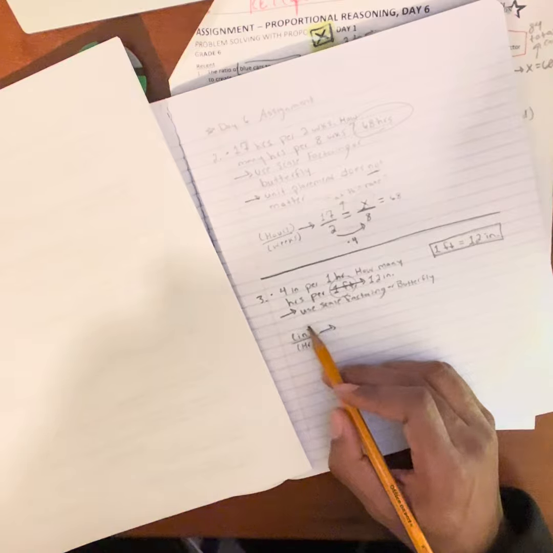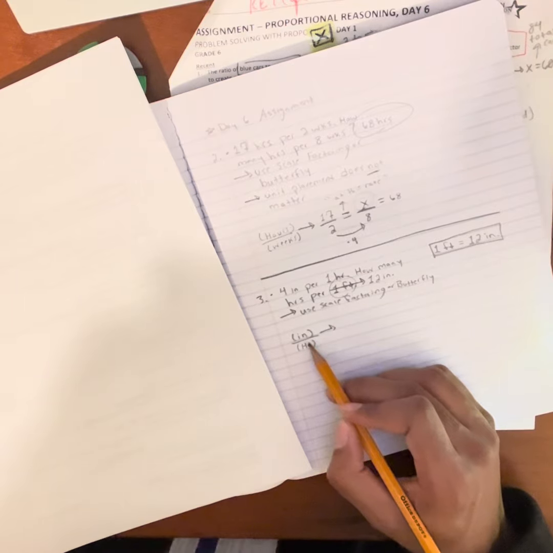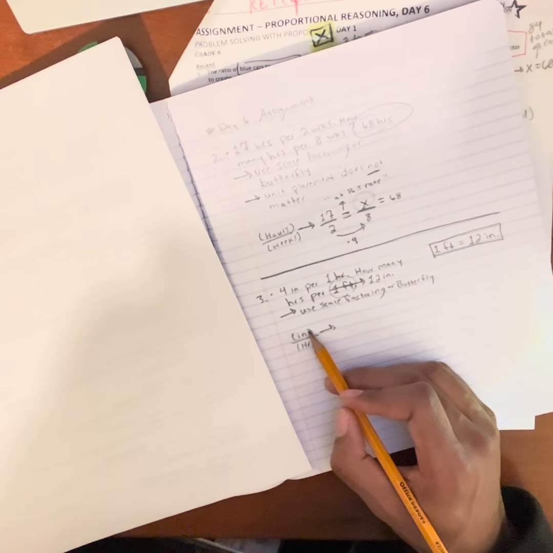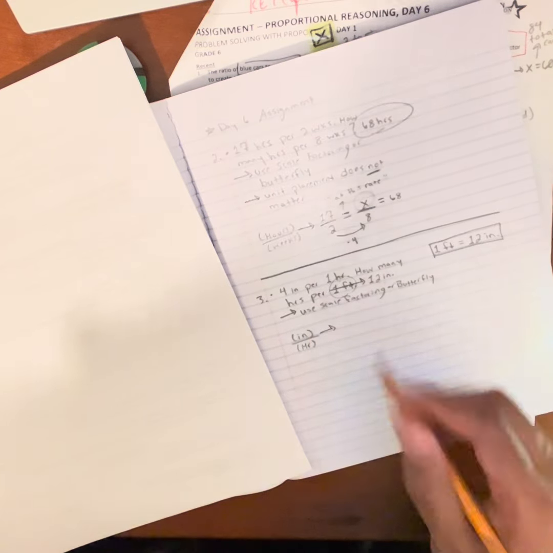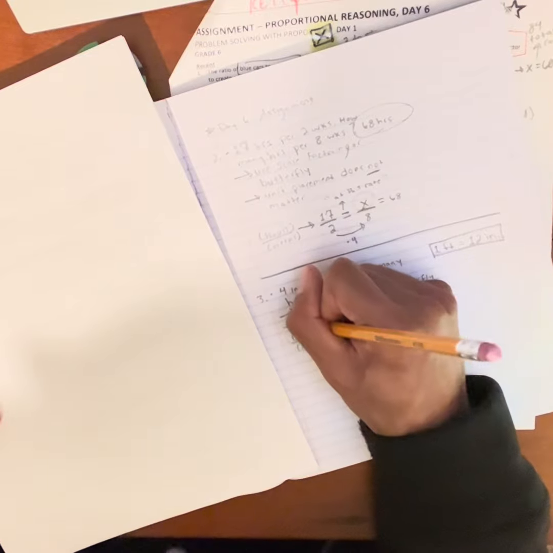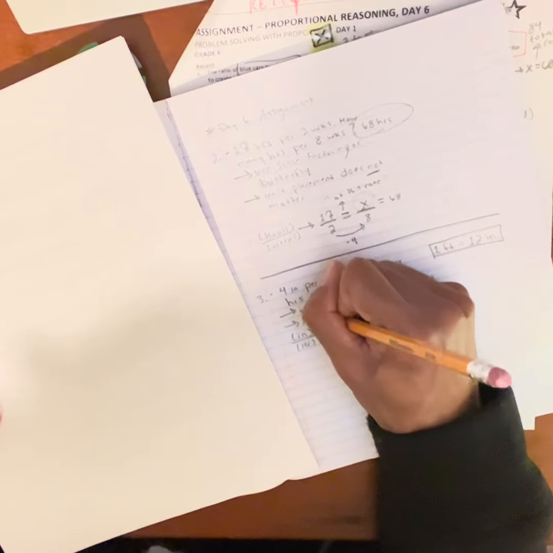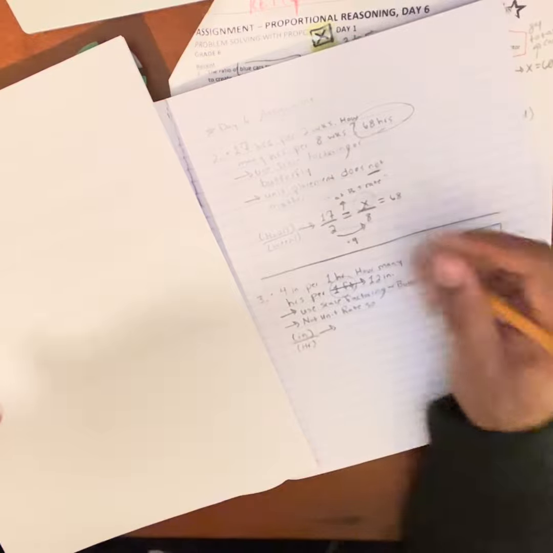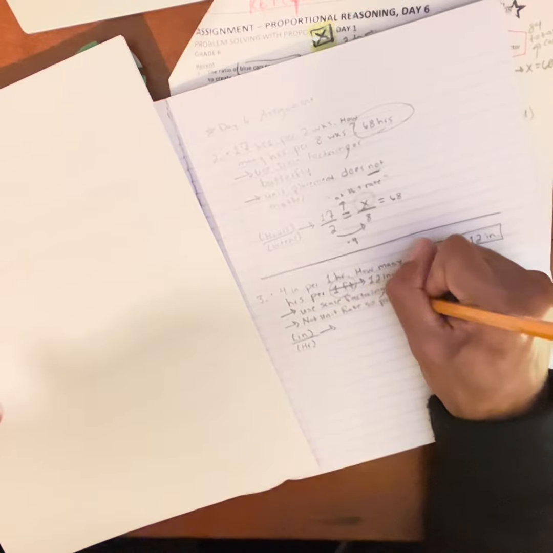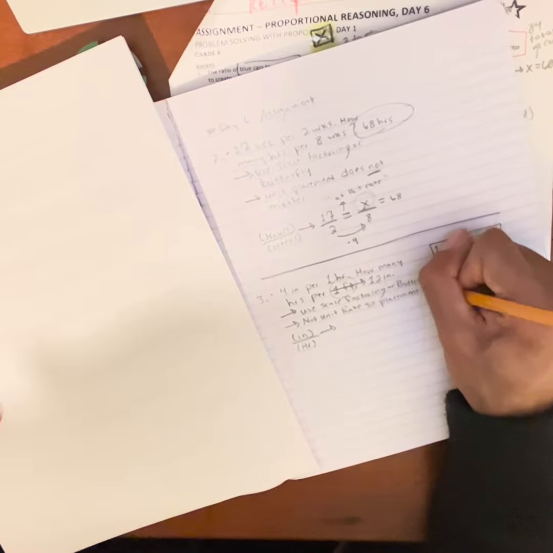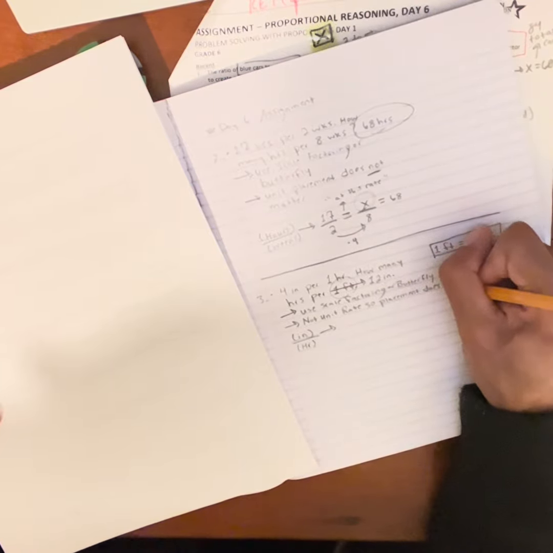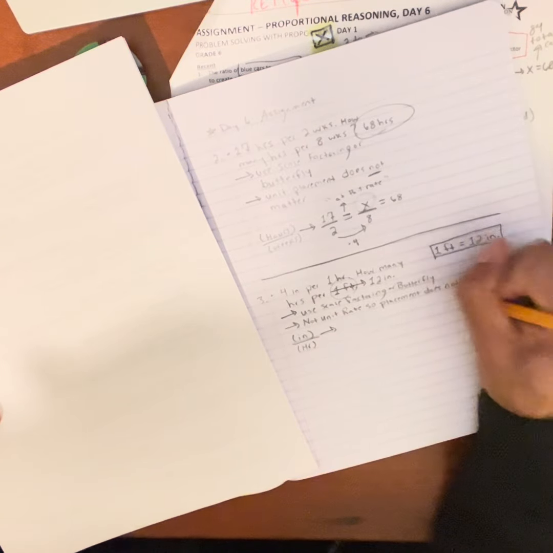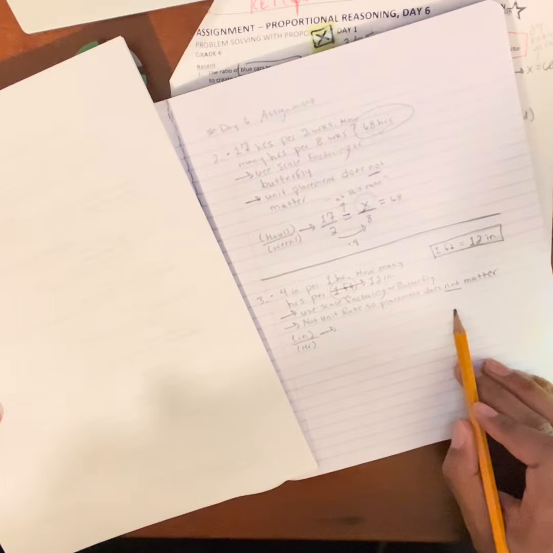Unless they're asking for unit rate, it does not matter where you put your units, okay? Unit rate, always put the bigger number on top, right? Only for unit rates. So like right here, I can say not unit rate. So placement does not matter. There you go.